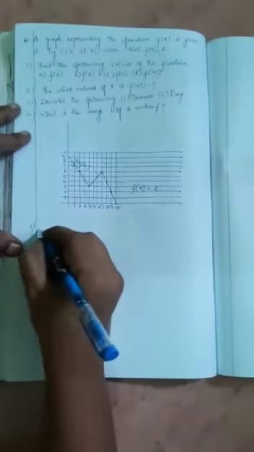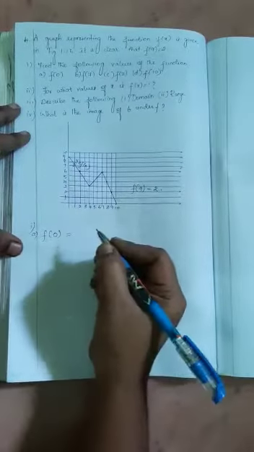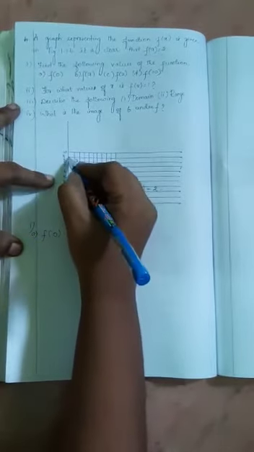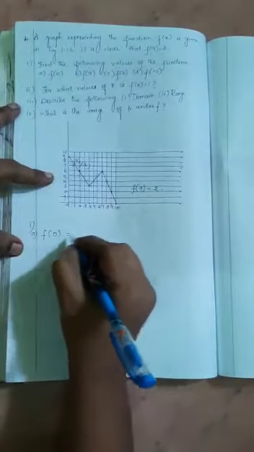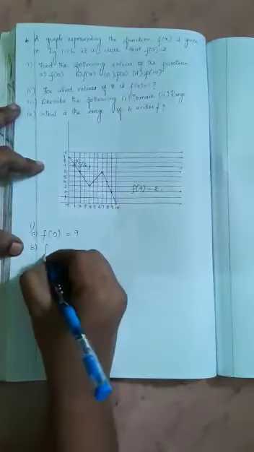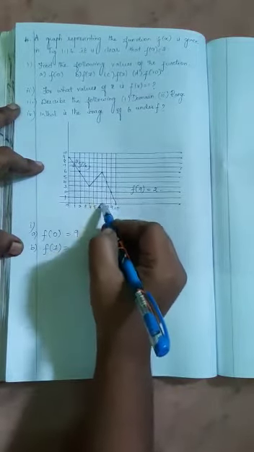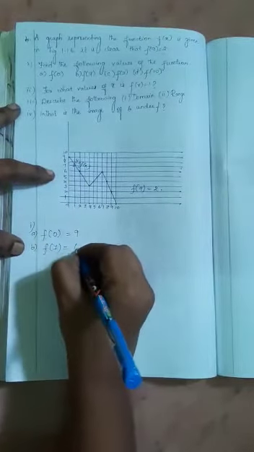Okay, so I am going to solve the first question now. Find the following values of the function. First subdivision is f of 0. So they have asked us the value of f of 0 now. See here, for 0, the graph intersects at what point? It is intersecting at 9. So f of 0 is equal to 9. So B, f of 7. See the graph. For 7, the graph intersects at what point? It is intersecting at 6. So f of 7 is 6.